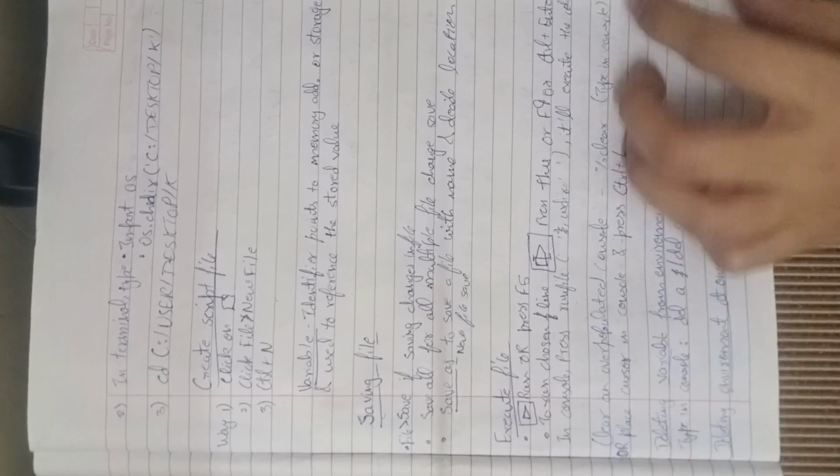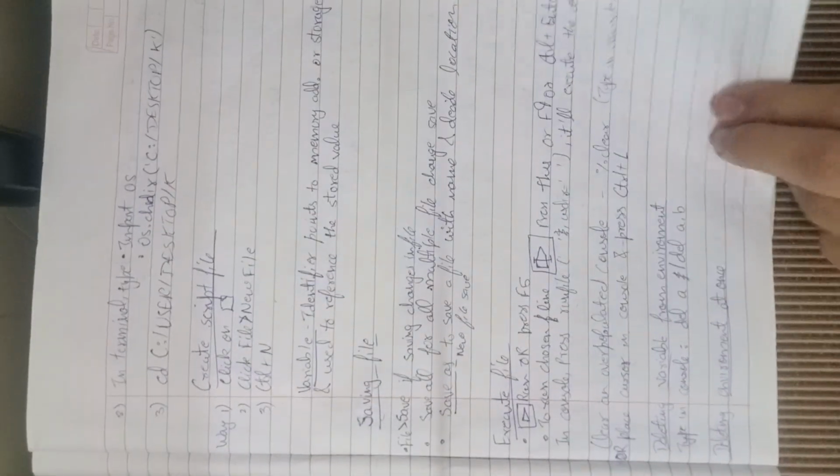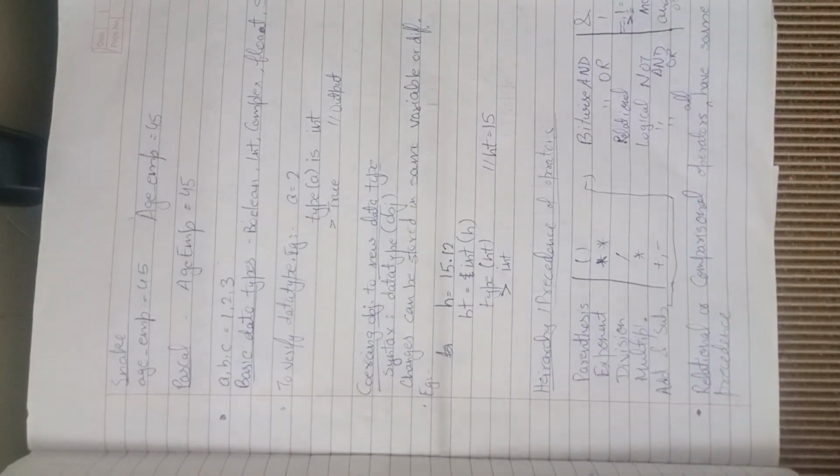Now let's talk about deleting variables from the environment. Okay, let's leave this part, it's not really useful. Let's talk about basic libraries.